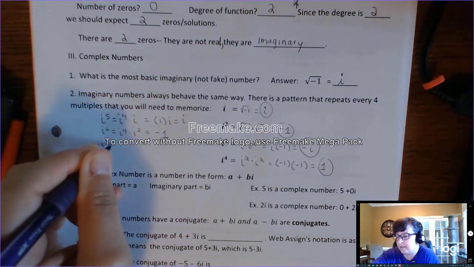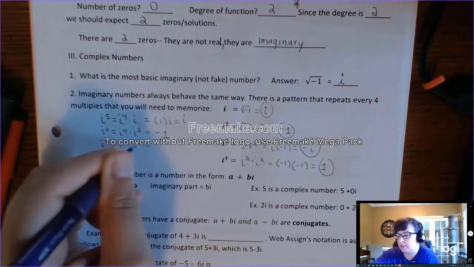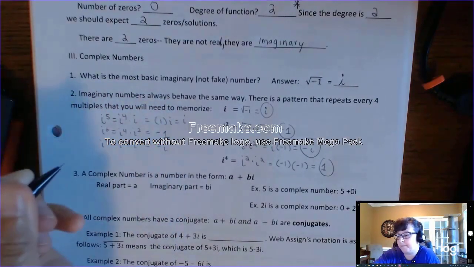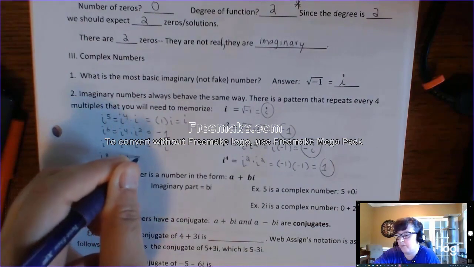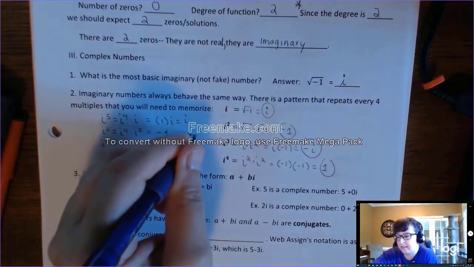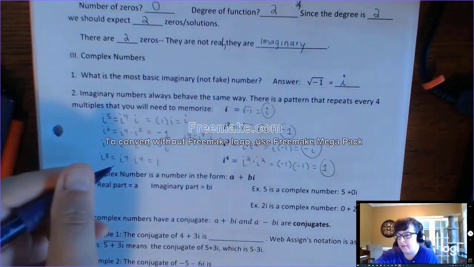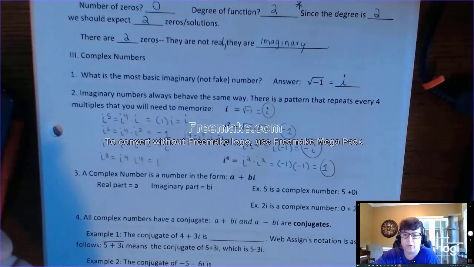i to the seventh is i to the fourth times i cubed, which is negative i. i to the 8th is i to the 4th times i to the 4th, which is 1 again. i to the 9th is i to the 8th times i. Well, i to the 8th is 1. So you can see the pattern repeats every 4.